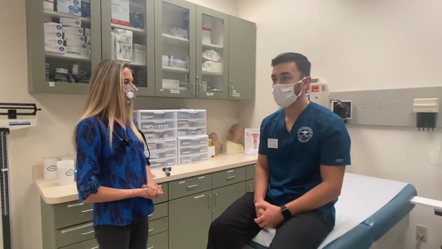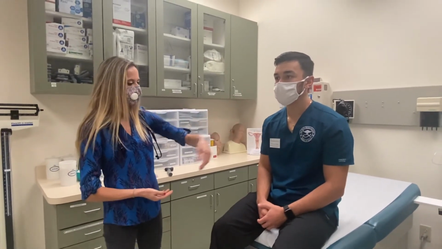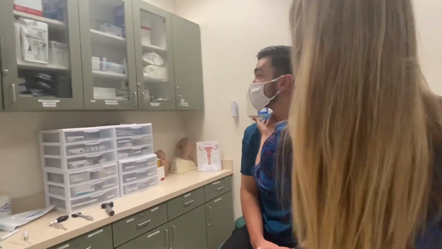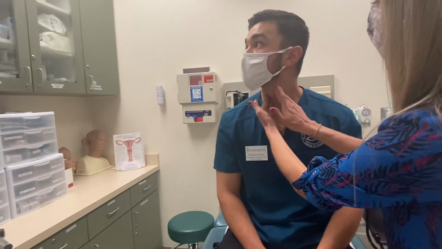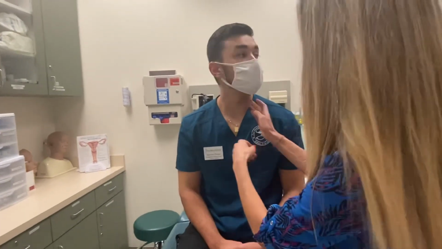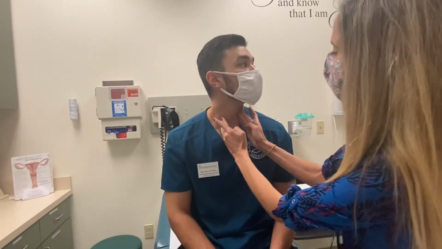For the head and neck, I noticed that the trachea is midline. It's not deviated to the left or to the right. The thyroid, if you'll look to the right for me, I'm going to palpate the left side of the thyroid for nodules, which I don't feel. And then to the other side, again, the same thing, which I do not feel.